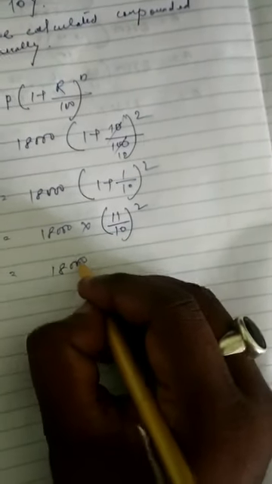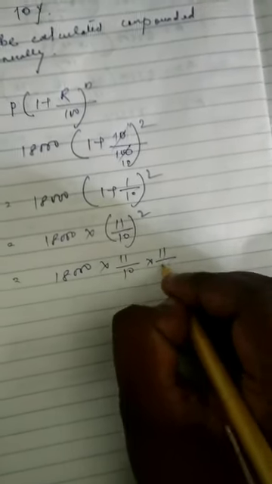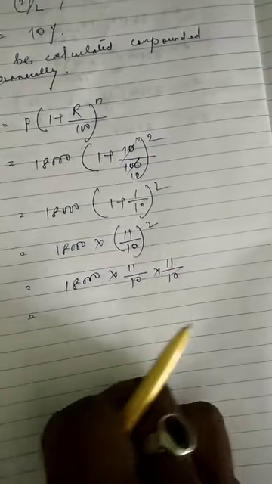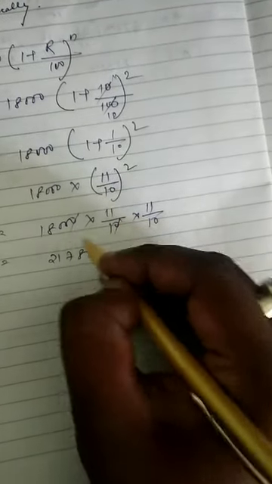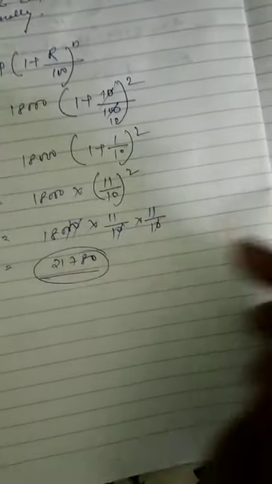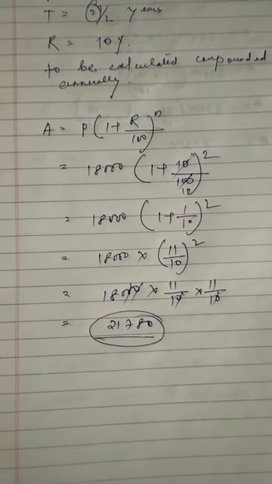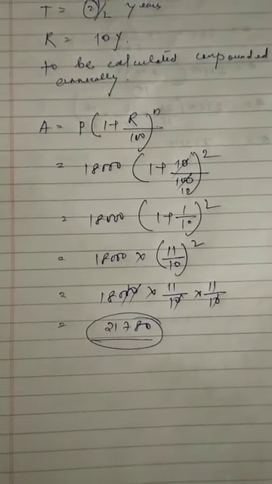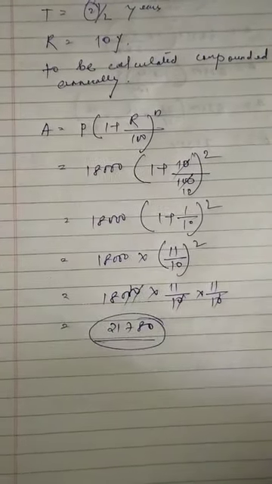Again 18,000 into 11 by 10 to the power 2, which means 11 by 10 twice. If you calculate, by cancelling the zeros, 180 into 11, you are supposed to get 21,780 rupees. This is the amount which I've got right now, if I calculate compounded annually for 2 years. This is not my answer.